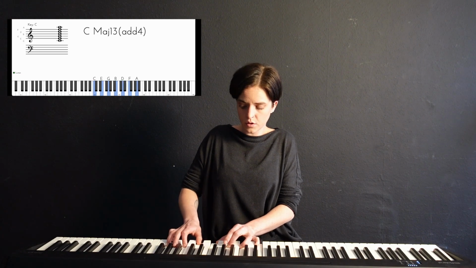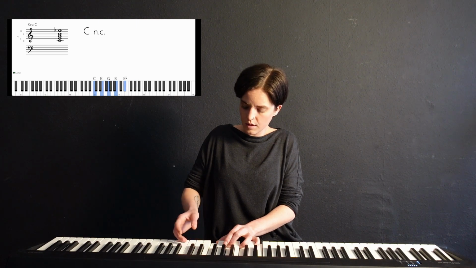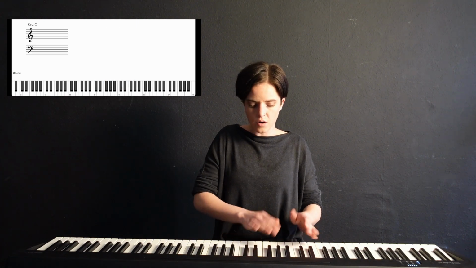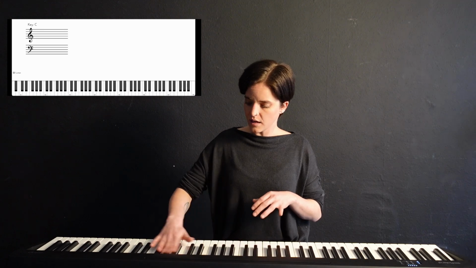There are also different options like a flat 13, a flat 9, a sharp 11. They are a little bit more advanced. They are working with different chords, different scales, which is too much for today, but just for you to know.